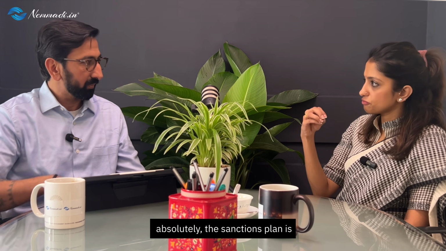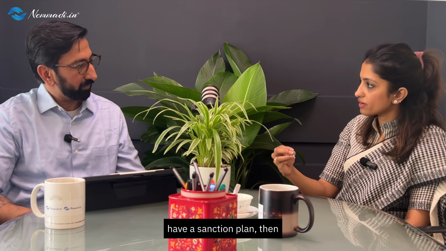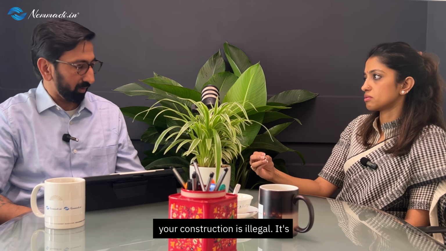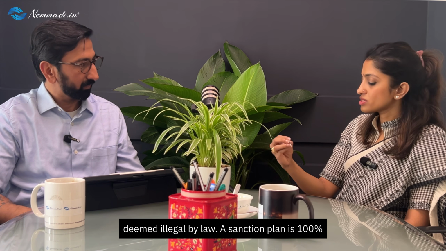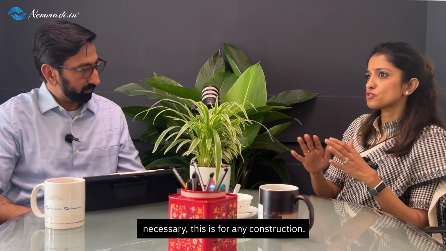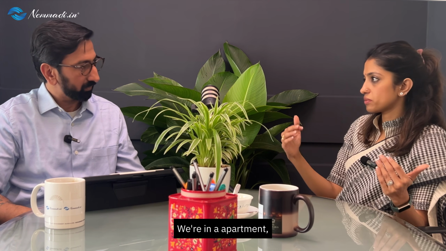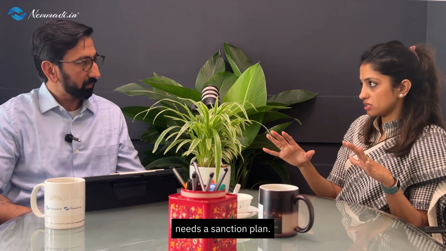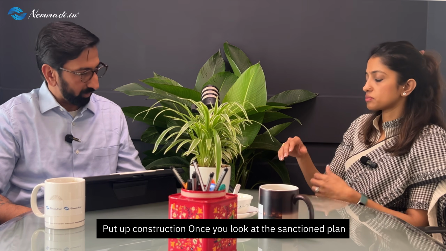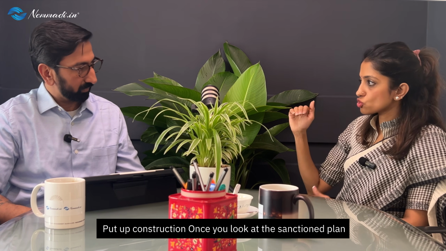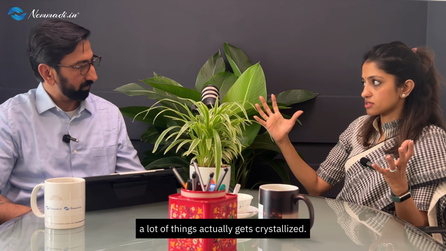Absolutely. Sanction plan is the first important thing. If you don't have a sanction plan, then your construction is illegal. It's deemed illegal by law. The sanction plan is 100% necessary. This is for any construction, be it an apartment, an independent house, etc. Anybody needs a sanction plan to put up construction. Once we look at the sanction plan, a lot of things actually get crystallized.